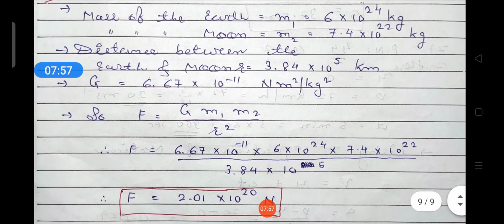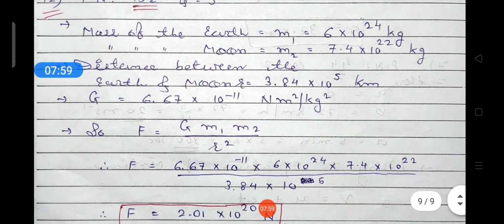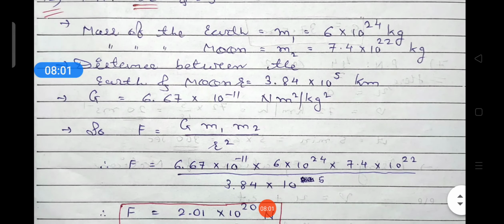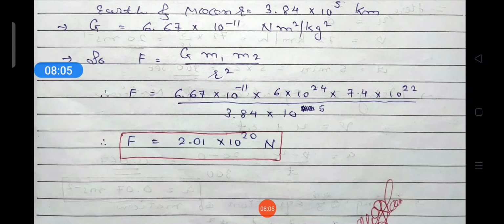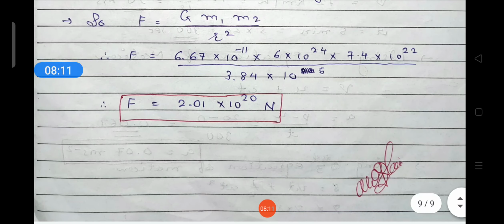Which formula can we utilize? We can utilize the formula F is equal to G m1 m2 upon r square. By keeping the values of G, m1, m2 and r, you will get the force exerted by the earth on the moon as 2.01 into 10 to the power 20 Newton.